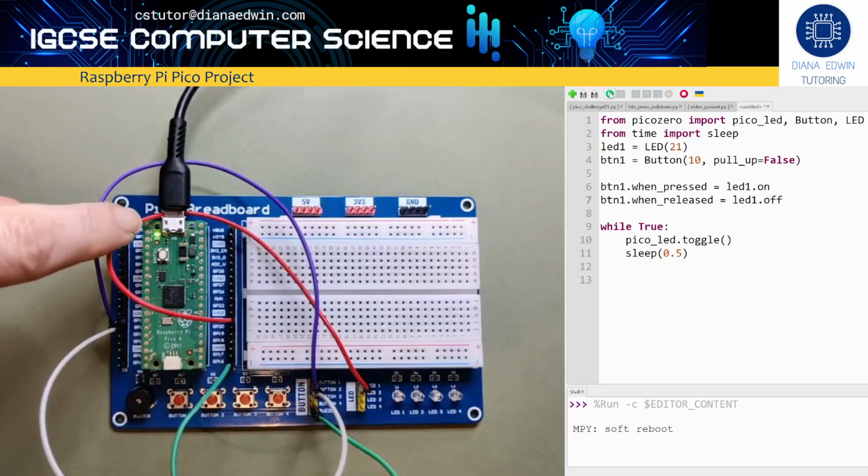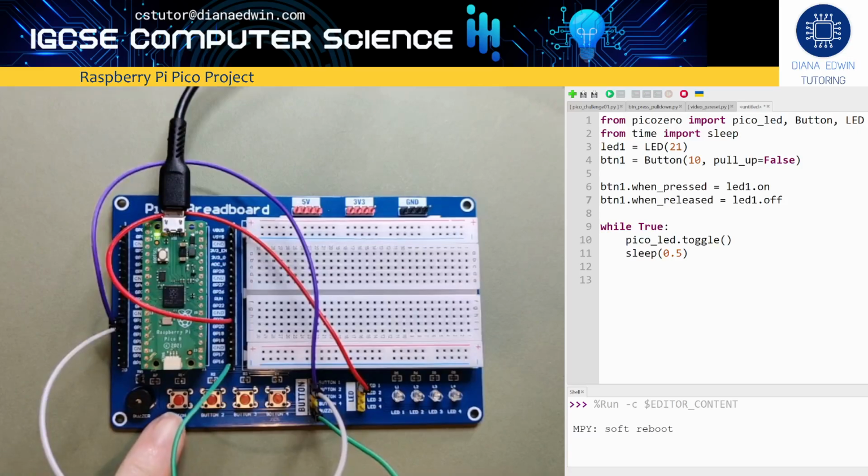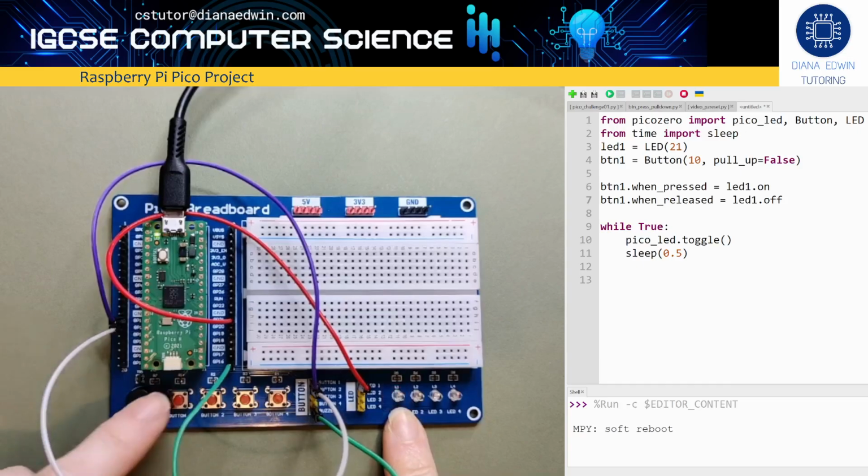So here you can see my little onboard LED is doing its thing. But now let's see if my code also responds to a button press. There it is. There's my LED on and off. On and off. On.